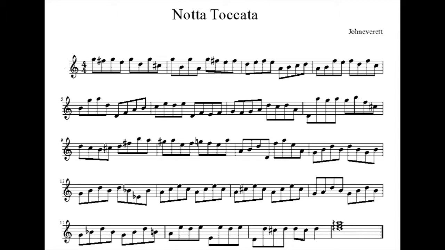And appoggiatura is the opposite. You step into it and leap out of it, but then the note that you leap to still must go by step. There's lots of rules for Baroque theory.